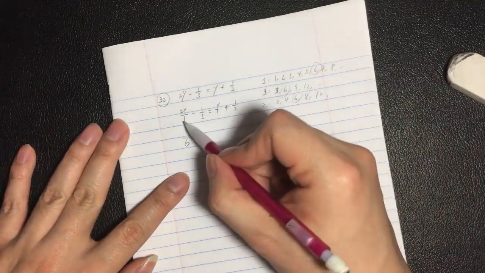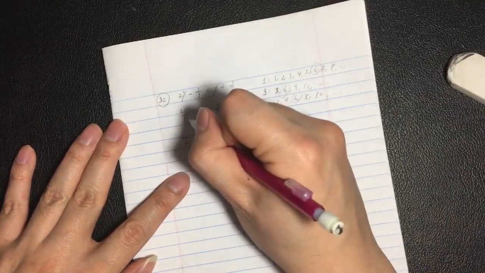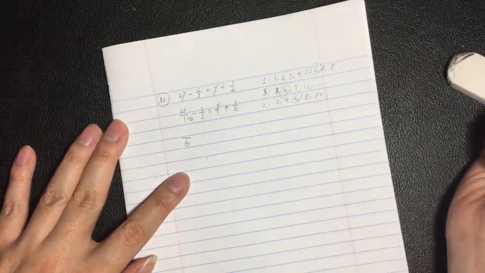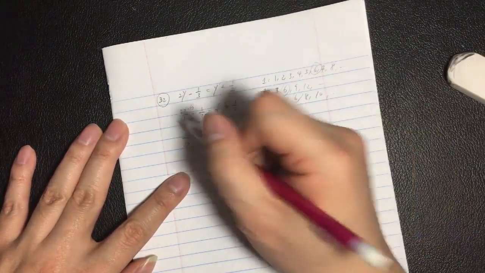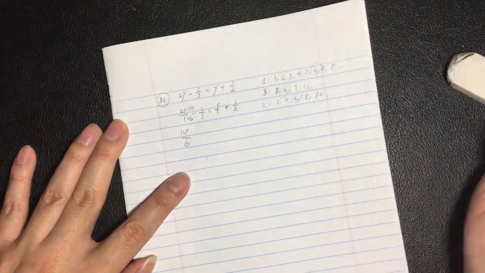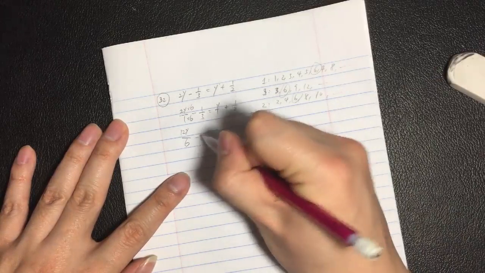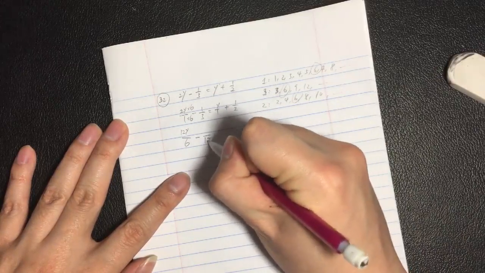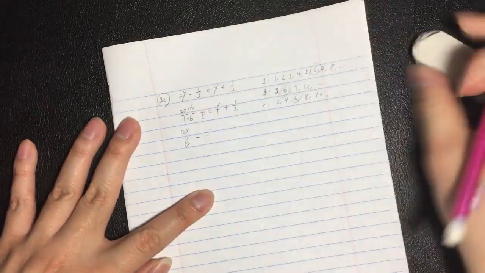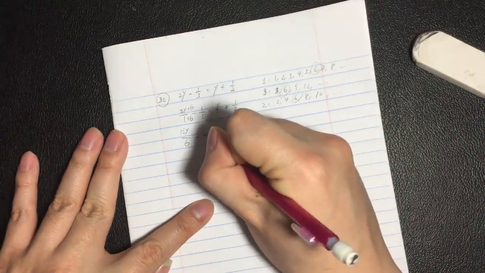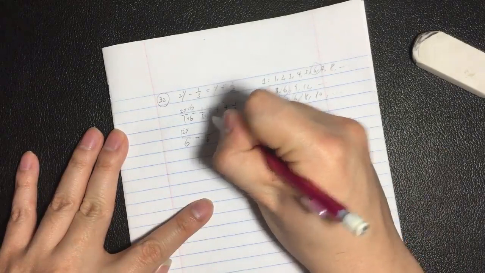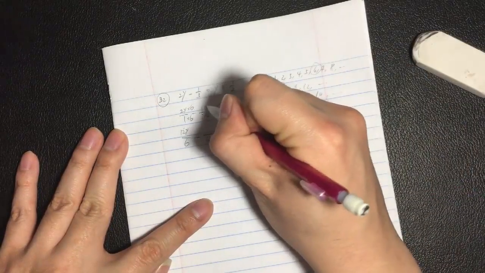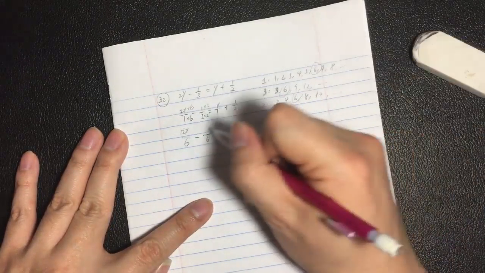First term, to make 1 to be 6, I need to multiply 1 by 6. Do the same thing to the top. 2y times 6 is 12y. Second term, in order to make 3 to be 6, I need to multiply 3 by 2. Do the same thing to the top. 1 times 2 is 2.